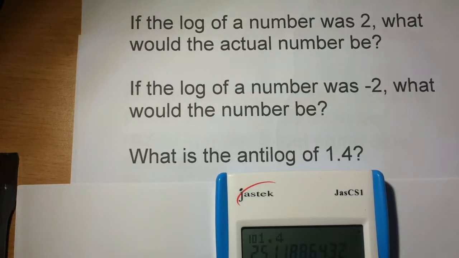Press equals, and we get 25.118 and so on and so forth. That tells me that 10 raised to the power of 1.4 is this number. So this number is the antilog of 1.4.